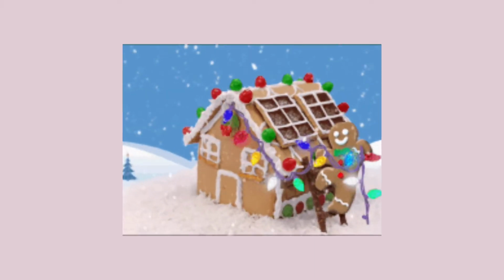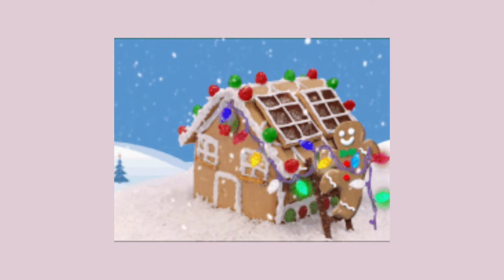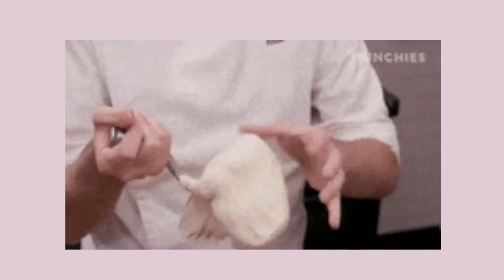Cream of tartar is used in making gingerbread house frosting soft. The softening effect of cream of tartar is also used in making homemade Playdough.